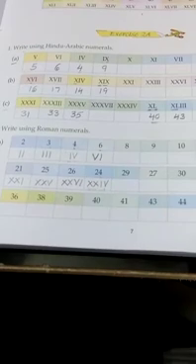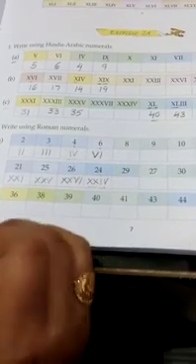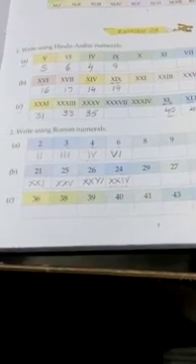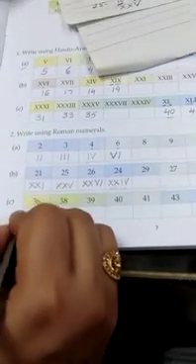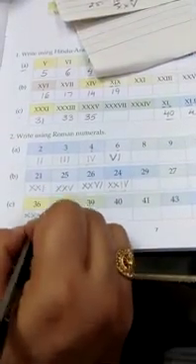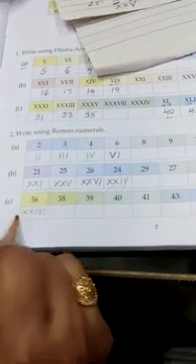Next is 36. How will we represent 36? See, 10 plus 10 plus 10. Next is 6, and 6 I can write as 5 plus 1. Beta, see this is 10 and we represent 10 as X. So this will become XXX. 5 is V and 1 is I. So this will become XXXVI. So the value of this is 36.